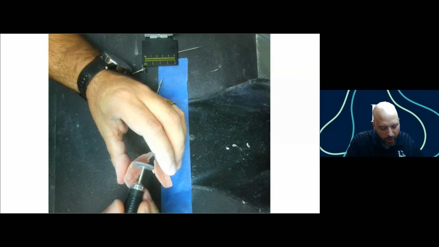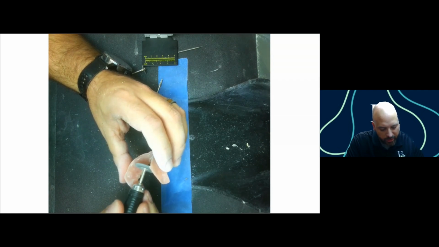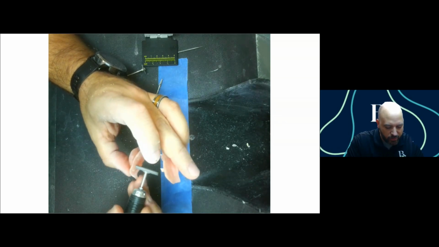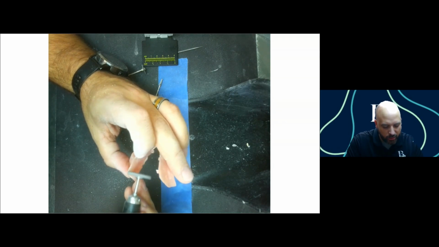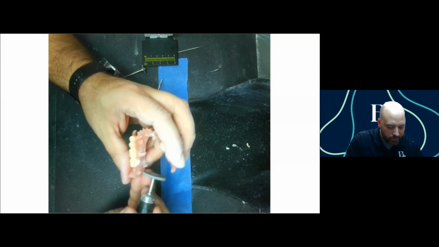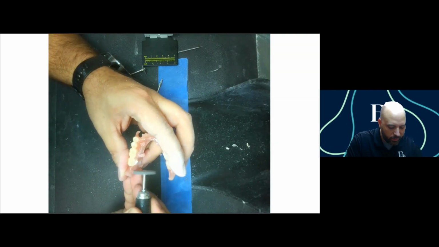And if you're worried about the longevity of this disc burr, it doesn't wear down super fast, but you could also take a carbide and knock these down really close and then use this. That would also work.